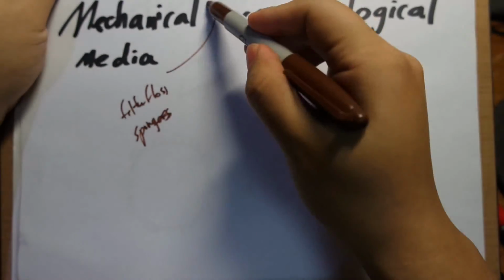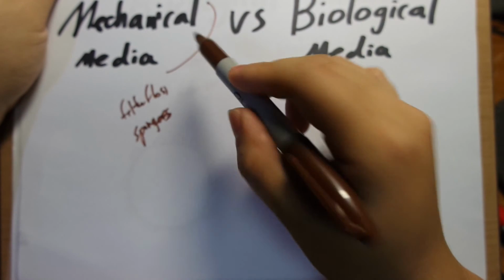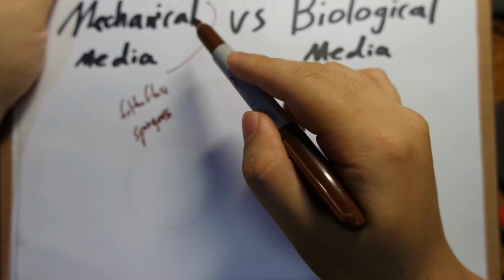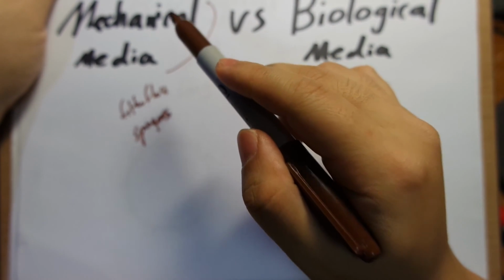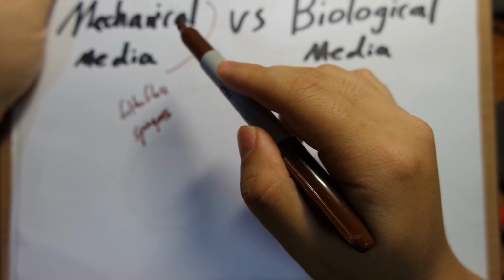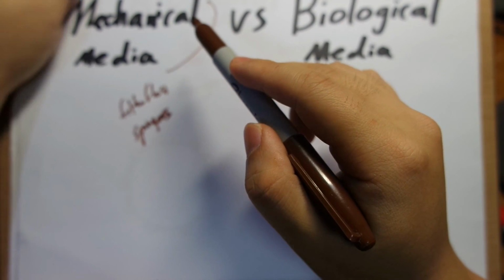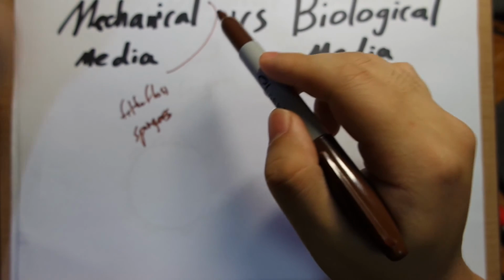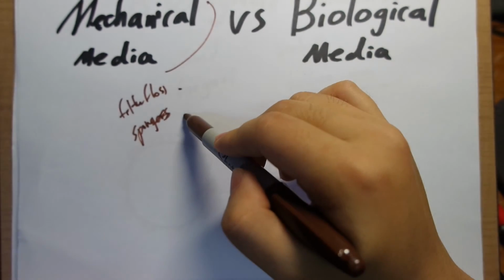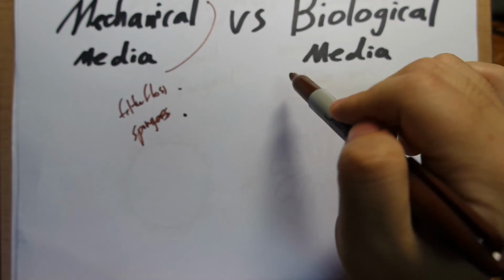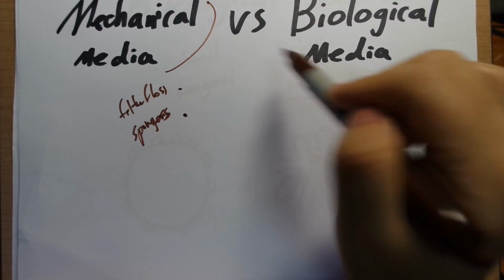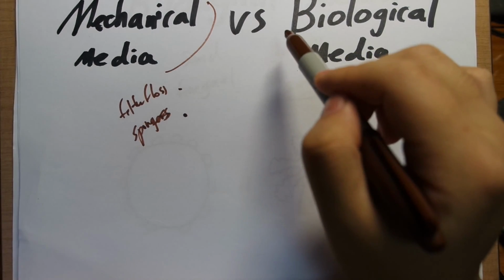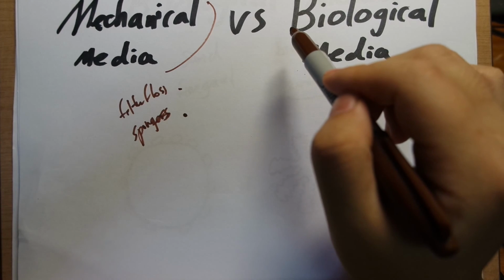So the thing about mechanical media is all those pores are going to get clogged up by the solids, and you want to clean it out intermittently to revive those pores. And in order to do that, it should be easy to clean, and filter floss and sponges are much easier to clean than, say, sand or gravel. So that's where the distinction is: it has to be easy to maintain.